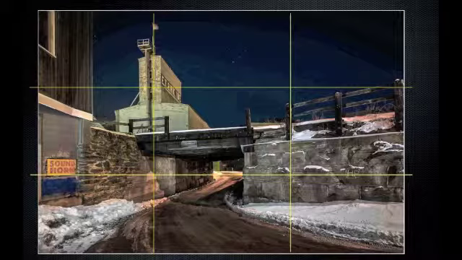In this picture, it's a fairly formal composition, and you can see that the horizontal line that runs across the bottom third of the picture lines up generally with what you would think of as the horizon line in the picture. Now, the actual horizon obviously is hidden by the bridge, but you can guess that that's where the horizon line would be, along that lower third.